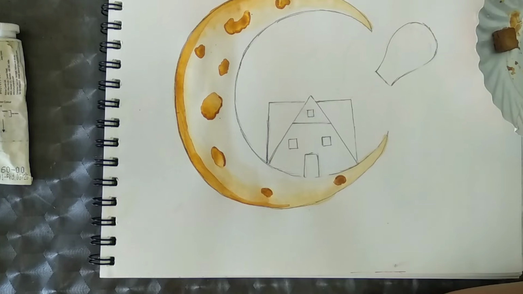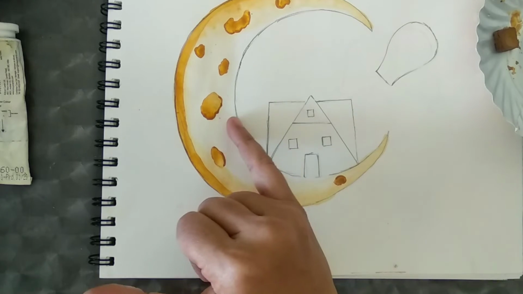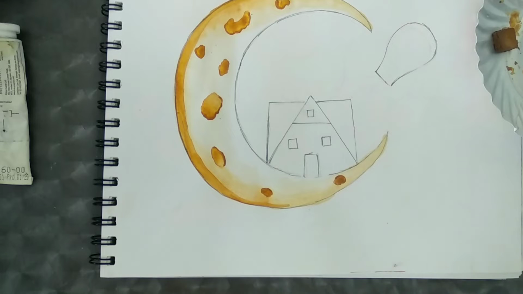Yes, Bhuvika, it looks good. So on the screen, it's looking like this part is white, but it's not really white. It has color on it.